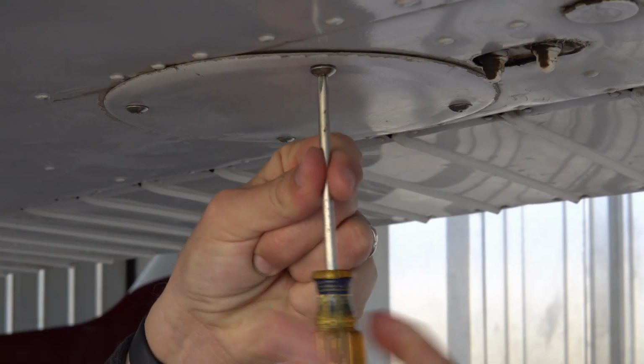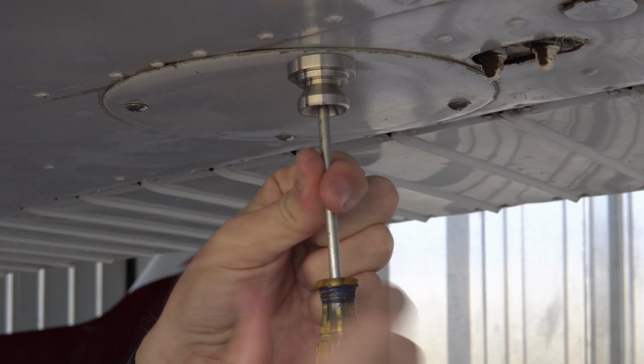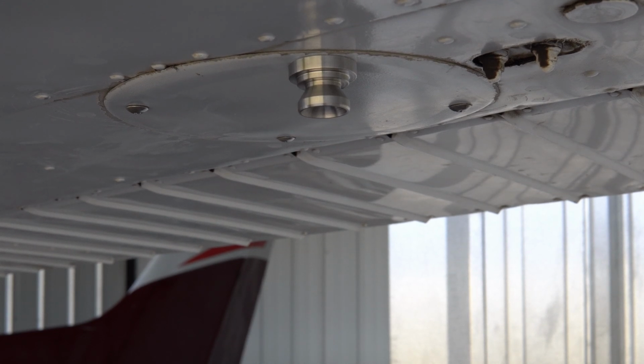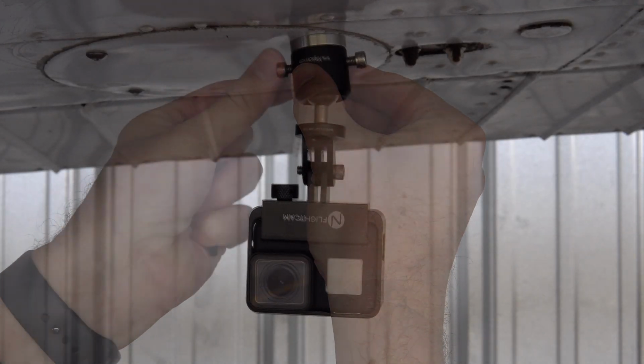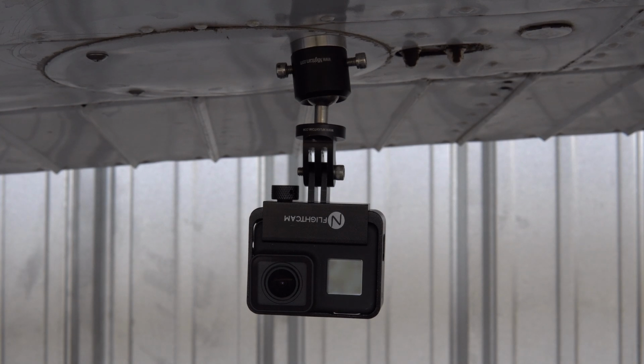Now for our last mount. It's possibly the simplest of them all and requires only one screw. This surface spud allows you to attach the ball head in the most minimalistic way possible. It's nice because it's so small you can leave it on the plane all the time. And because of how easy it is to mount, you can virtually put it anywhere.